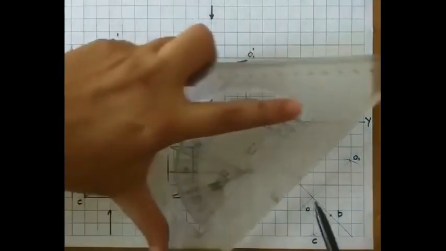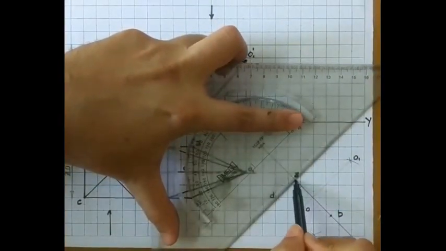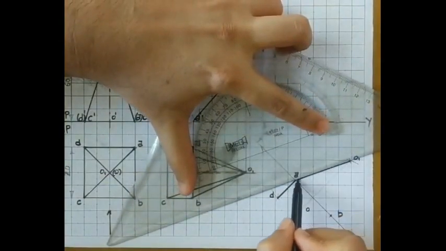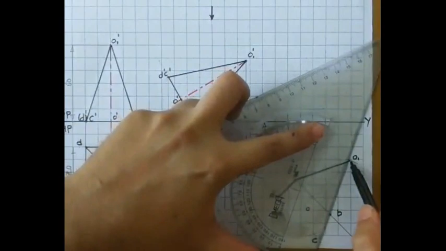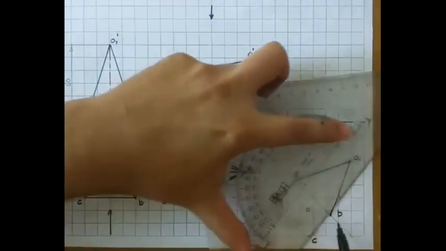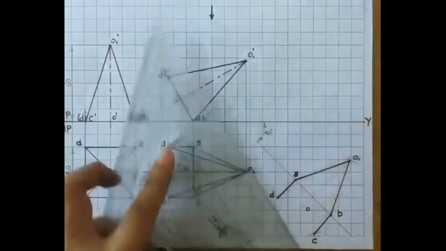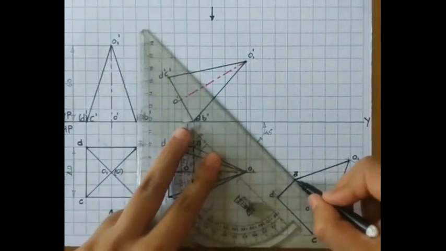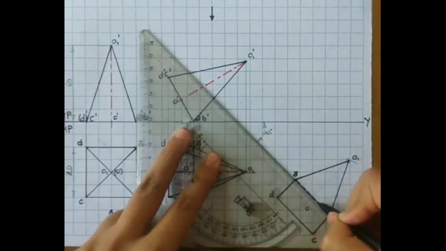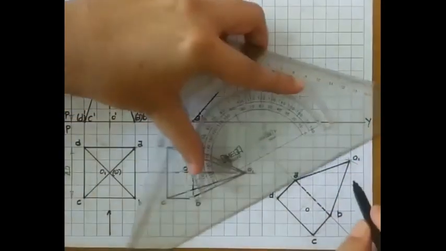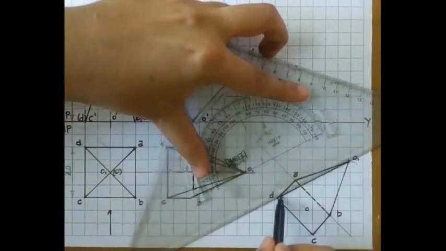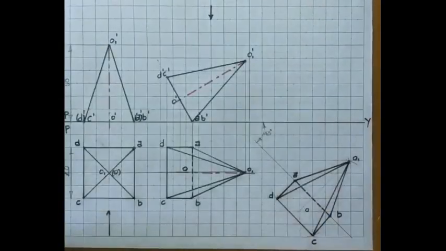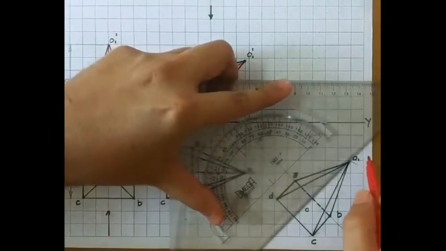Now you connect all the points with a straight line. A to B is a dashed line. O to D and O to C, and the axis with a chain thin line.